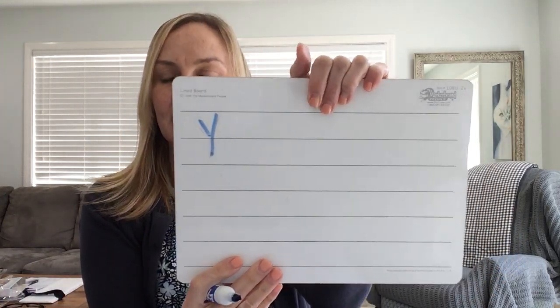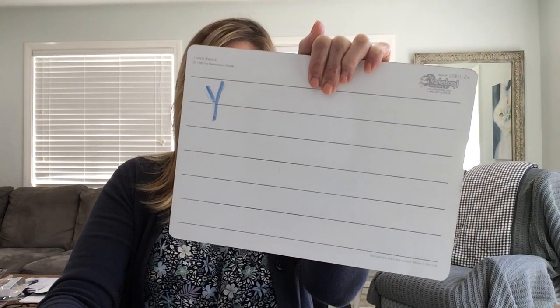Now we are going to move on to spelling sounds. You should have a piece of paper in front of you and a pen or a pencil. I'm going to say the sound, I want you to say the sound, and then write the sound down. The first sound I want you to write down is ya. Whoops, my marker's not working. Let's try another one. All right. You see that? Y makes the ya sound.